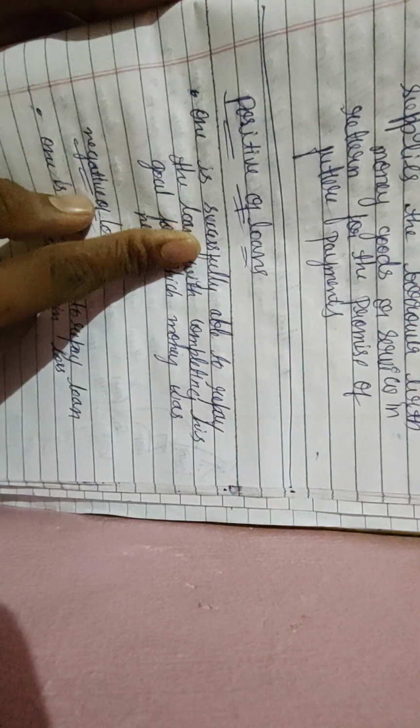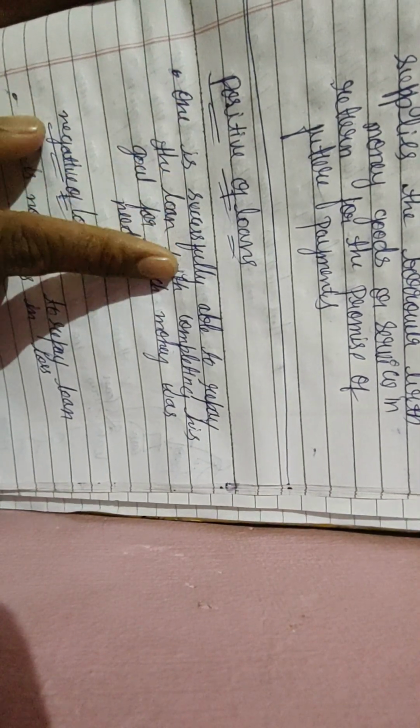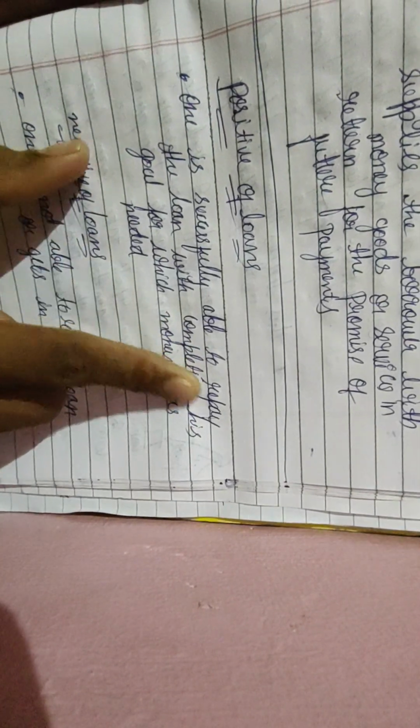What are the positives of loans or credits? One profit of loan is that the person who has taken the loan is successfully able to repay it, completing his goal for which money was needed. Means, if he took the loan, then he will work for the money and regain the money. He has the fear that, I have taken money from the lender, I have to give the money back. So he will struggle, he will work hard to give back the money.